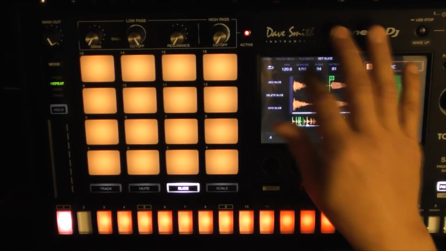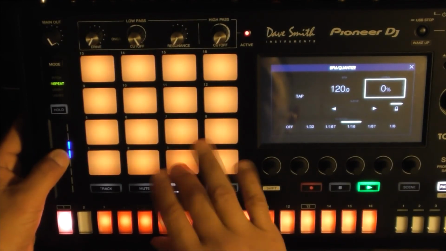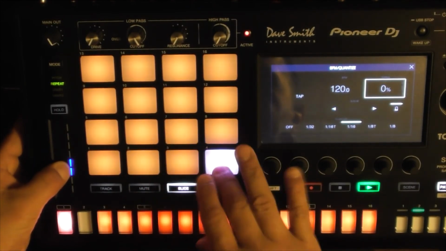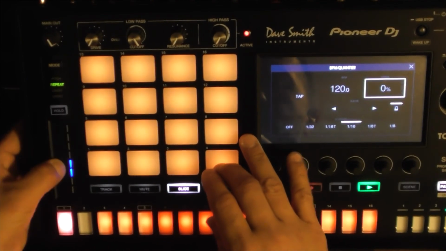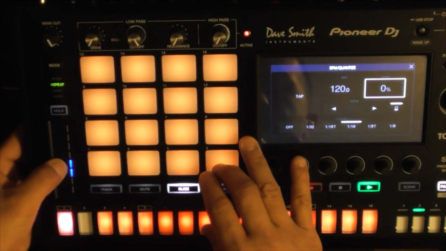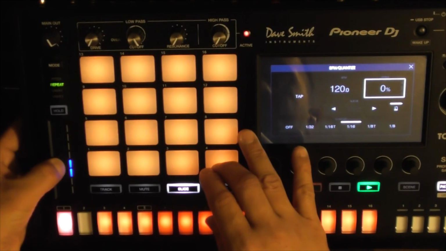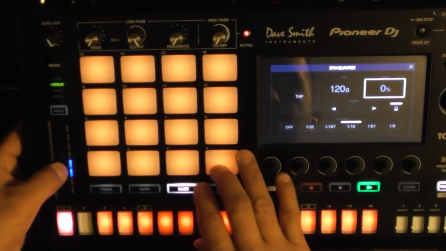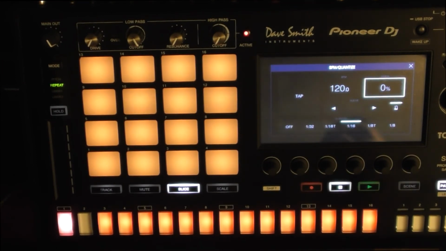Yeah, it sounds a little shaky, but it's because of the swing. Take that swing off. And that's the way it is. So that's what we got there.